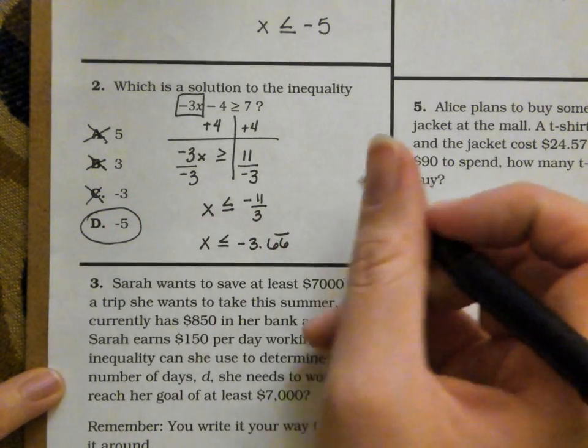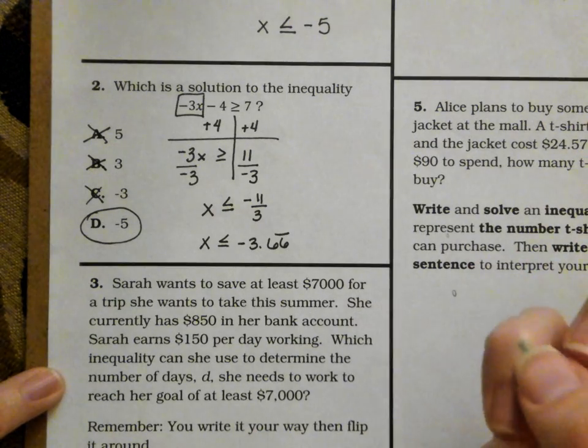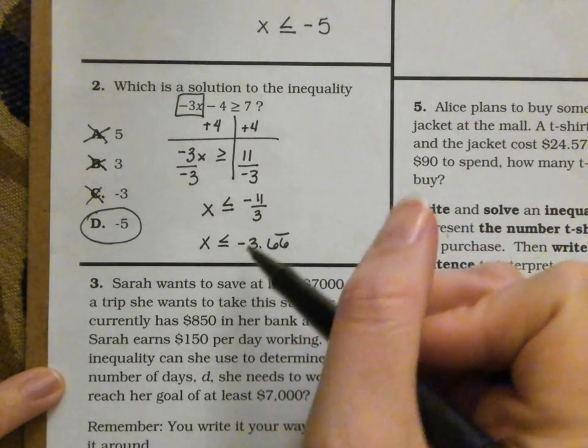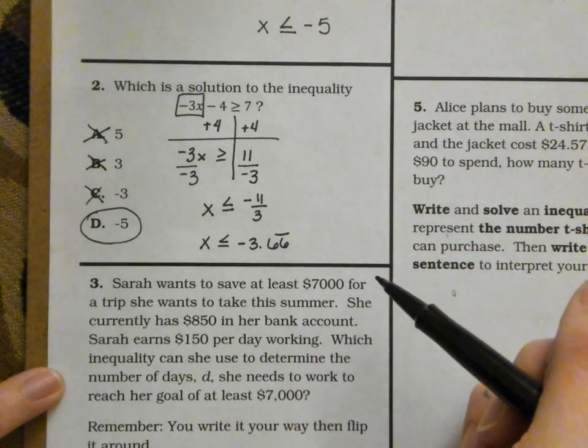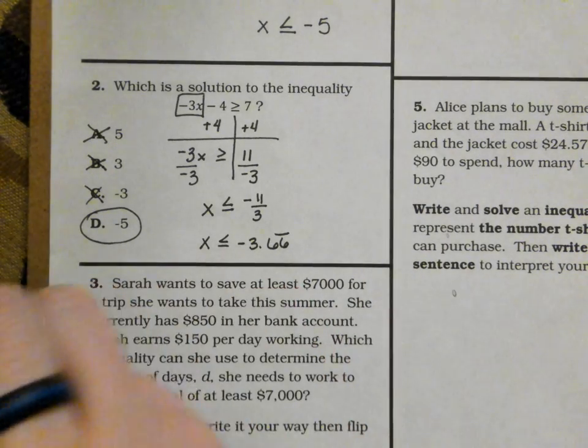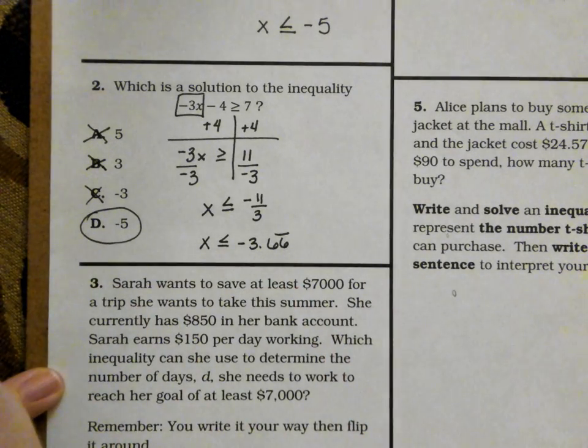That was one of the most missed questions on the quiz. So it's about solutions. Anything smaller than negative 3.6 is a solution. So negative 5, negative 6, negative 100, all of those are smaller.